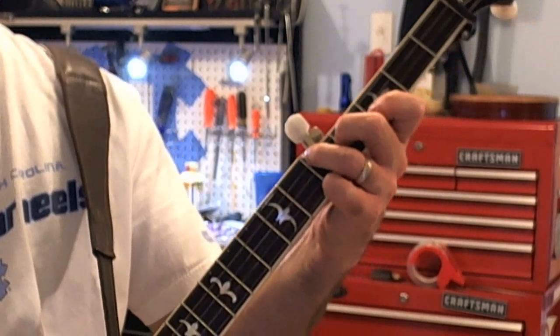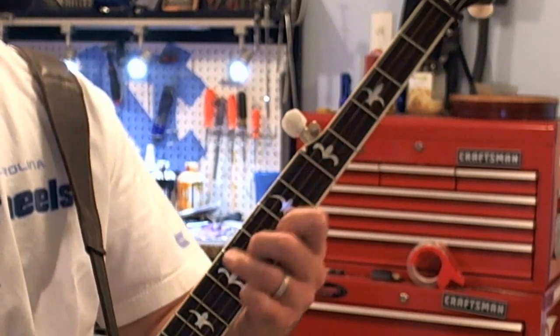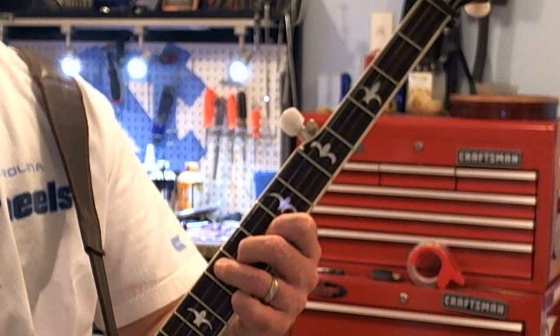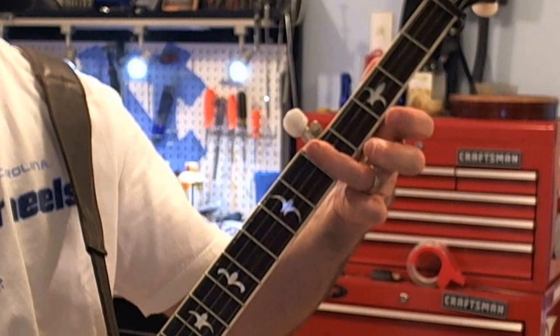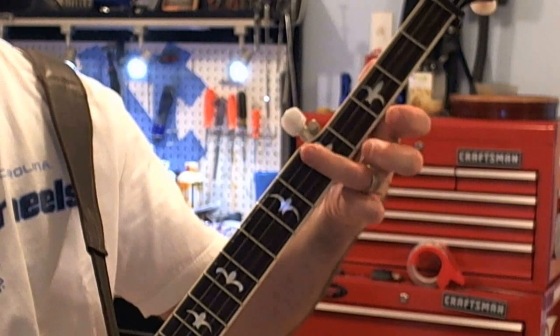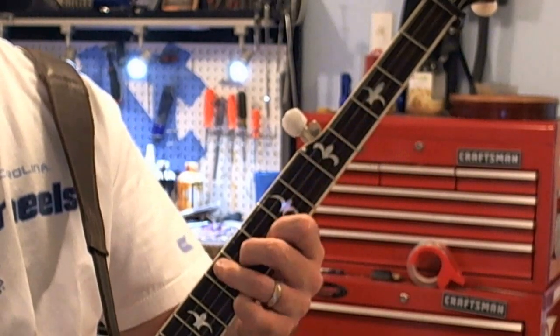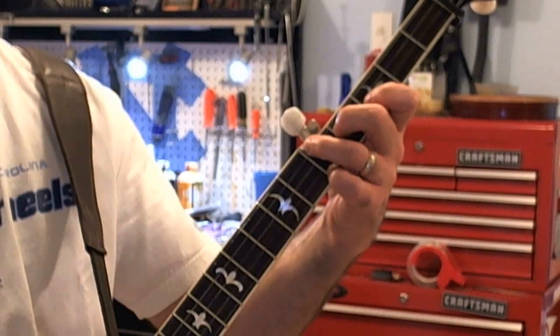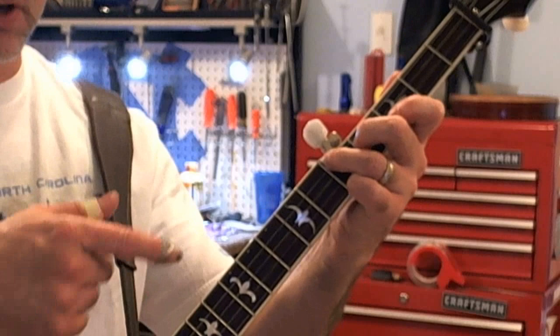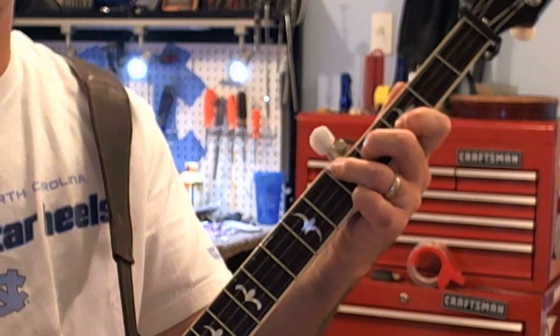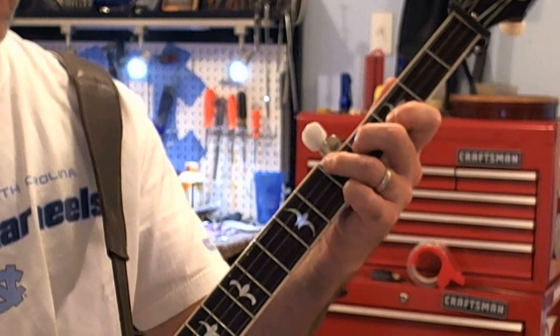So instead of taking this F shape, dragging it all the way up here to find C, which is perfectly okay, you have a nice, convenient location to find C. It's a lot quicker to go from here to here than it is from here to here. And if the song tempo is pretty fast, or you're not that adept at changing shapes all up and down the neck, this is a more convenient way to do it.